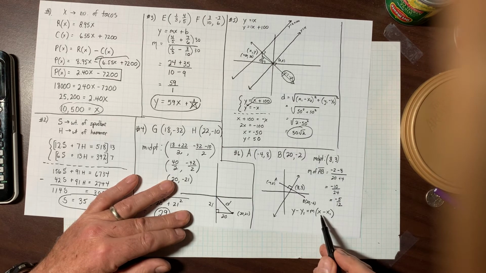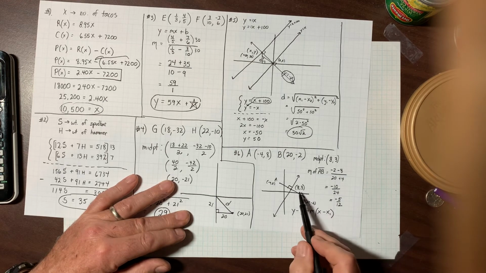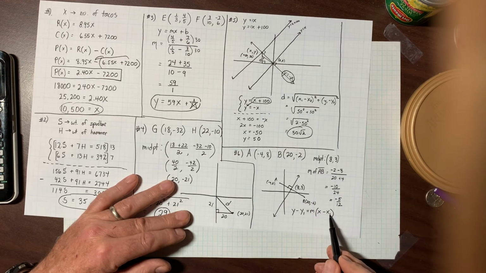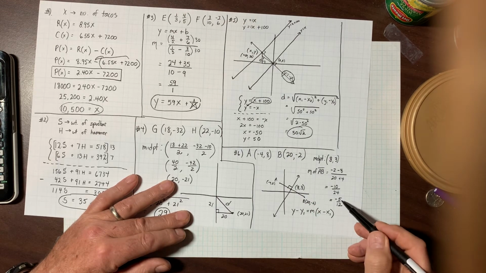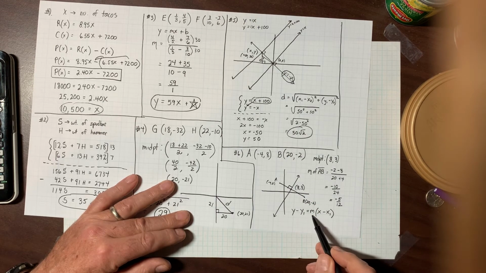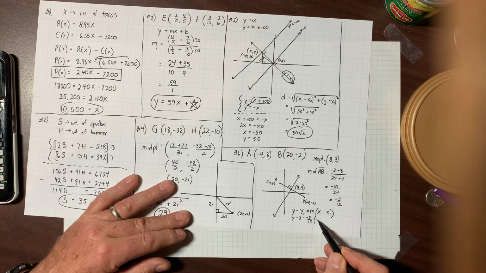So what I'm going to do then is put 8 in for x sub 1, put 3 in for y sub 1, and put negative 5/12 in for m, and then I'm going to do a little algebra to get it into slope-intercept form. So I'm going to have y minus 3 equals negative 5/12 times x minus 8.